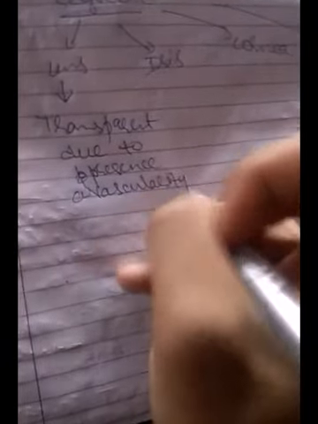It is crystalline. Crystalline means in the form of crystals.